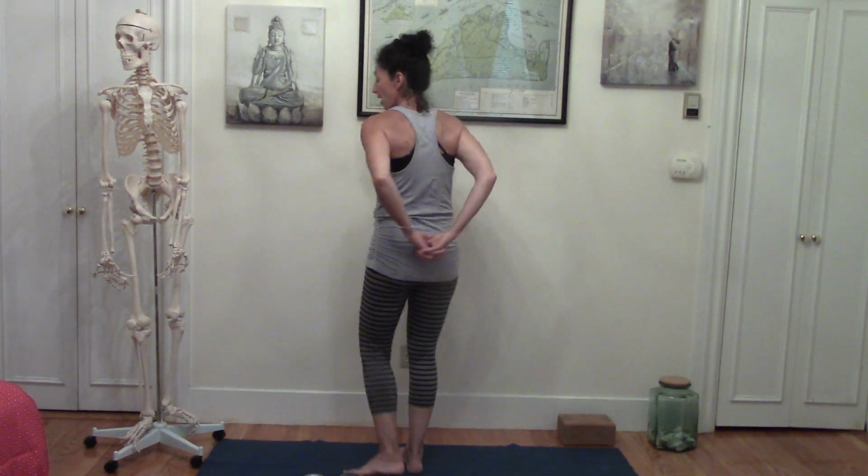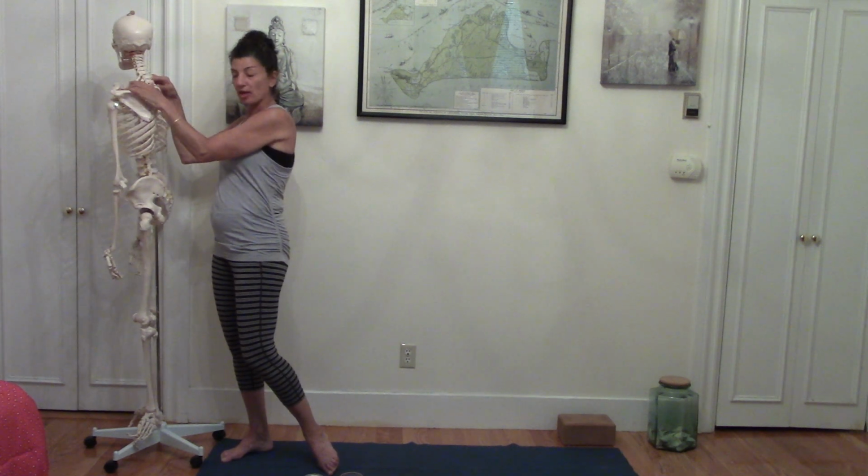When we ask people to interlace the hands behind the back and we ask them to squeeze the shoulder blades together, we're contracting the rhomboids. And these are the muscles that sit on the back and connect the medial aspect of the scapula to the spine. And when they adduct, they move in towards each other, they draw the shoulder blades closer together.